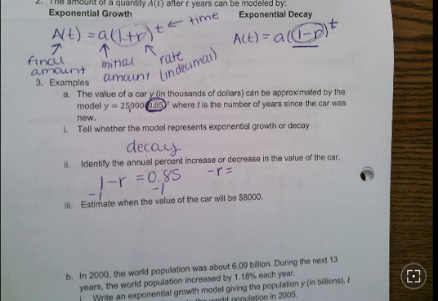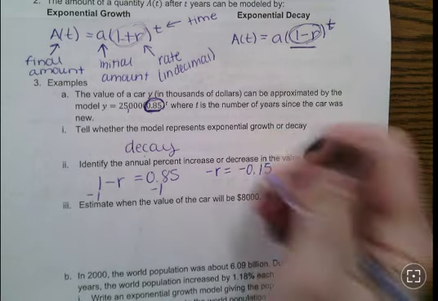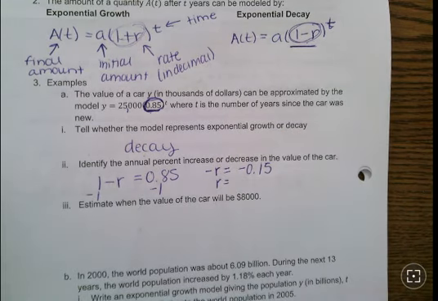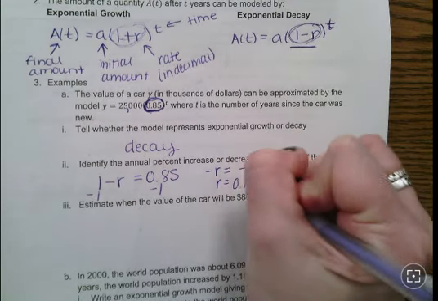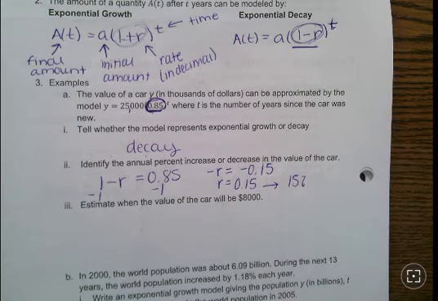0.85 minus 1 is equal to negative 0.15. And if you divide both of those by negative 1, you get a positive 0.15. And that as a percentage is 15%. So this car depreciates by 15% per year.